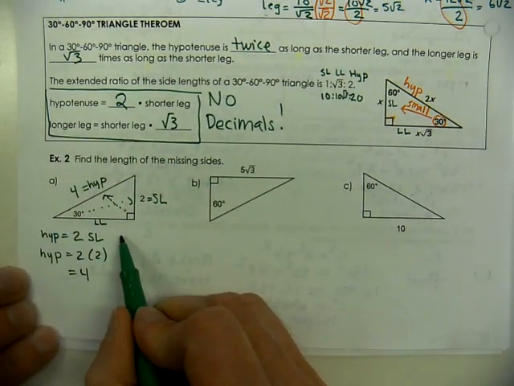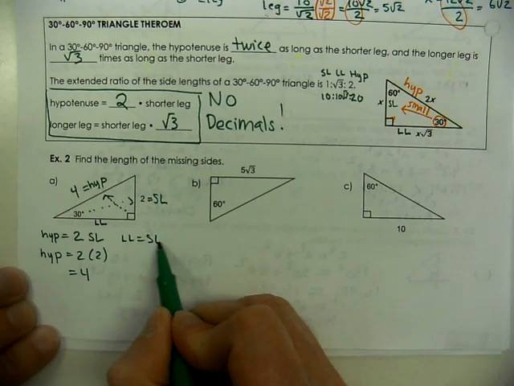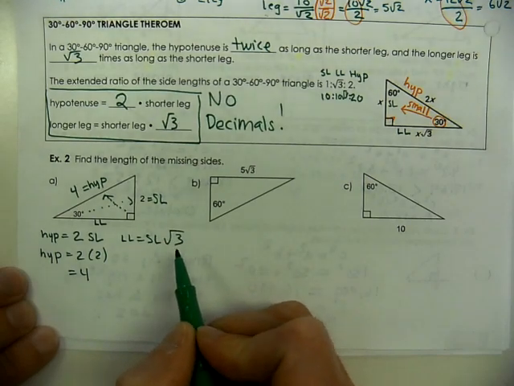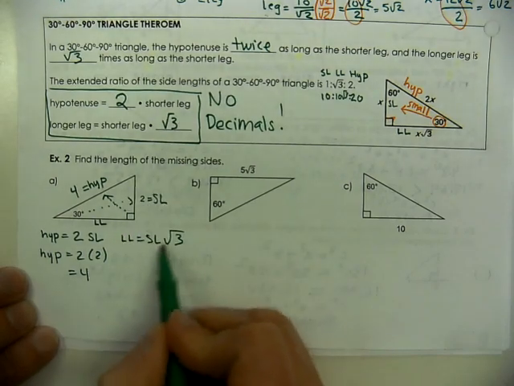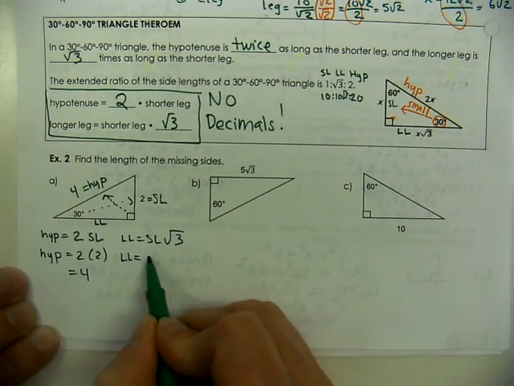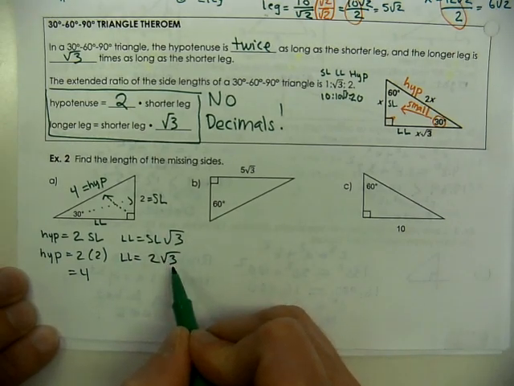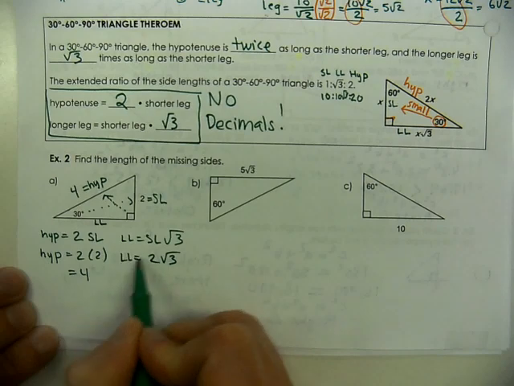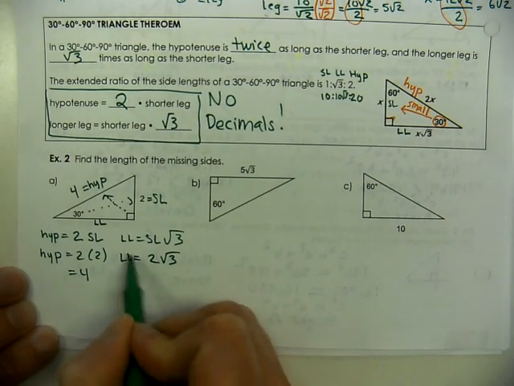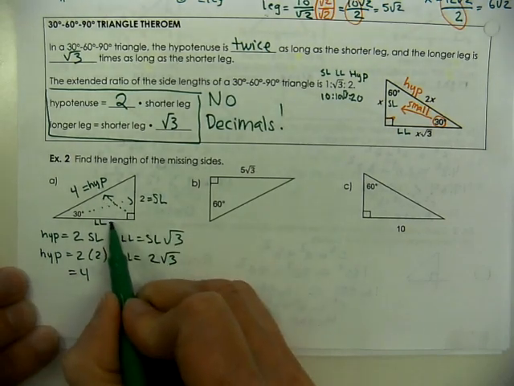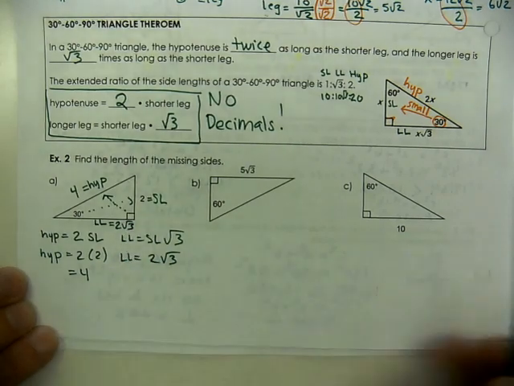Here's the second formula. The long leg equals the short leg times root 3. So let's plug in our short leg of 2 right here as well. So the long leg equals 2 times root 3. There's our variable. It's already by itself, so we don't have to do any algebra work. That's our long leg, 2 root 3.